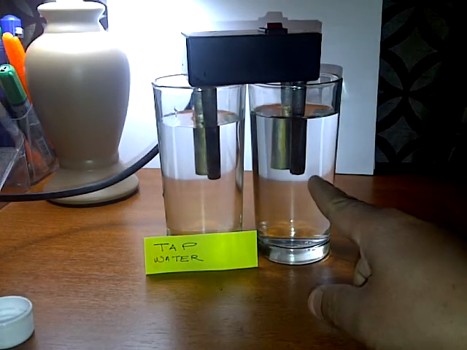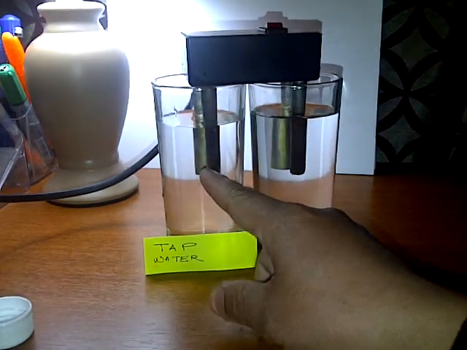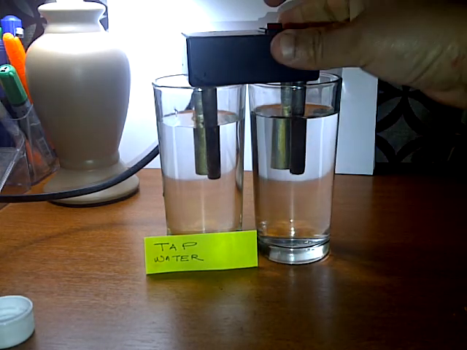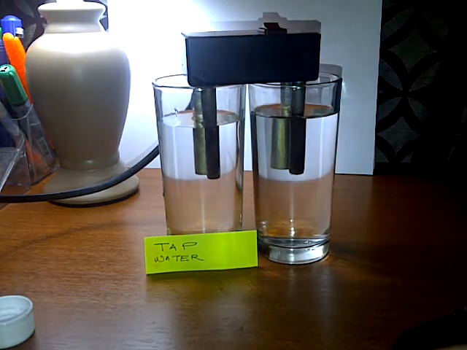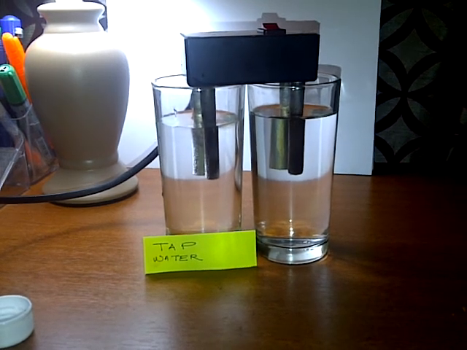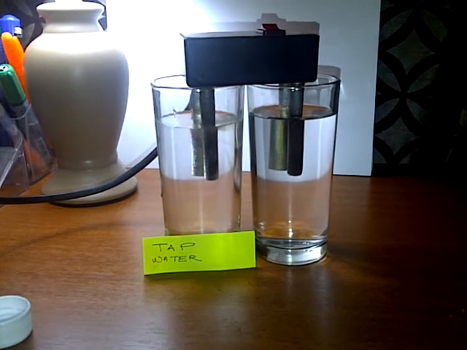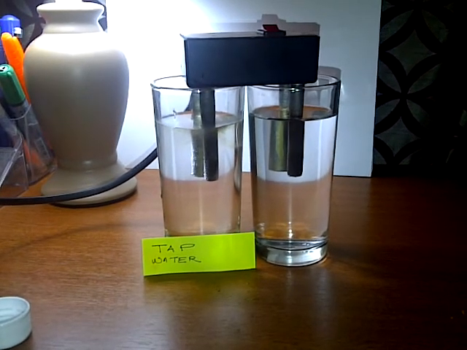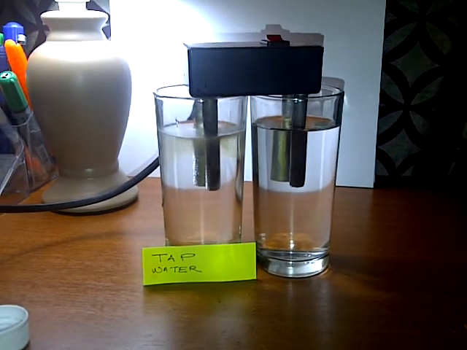So this is Avani, this is tap water. Right, let's put it on. If I can bring this closer.